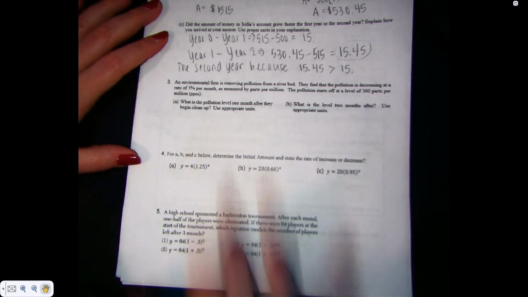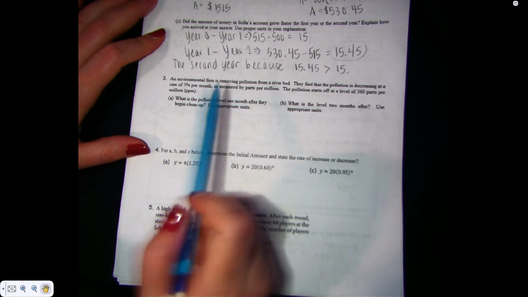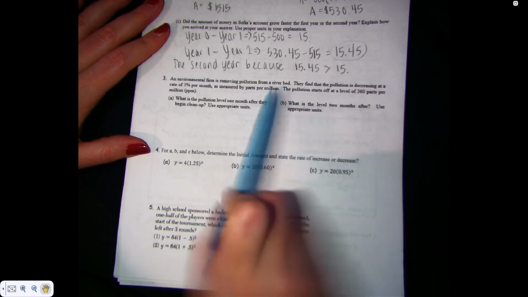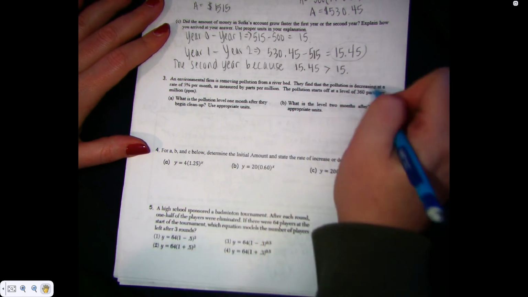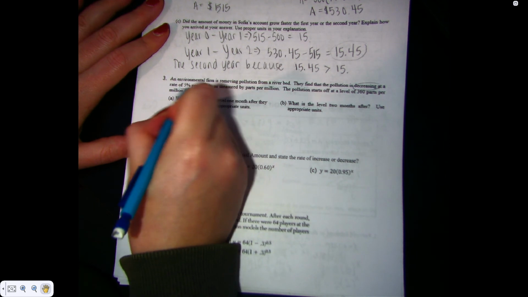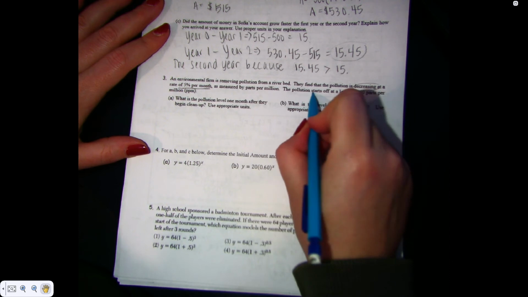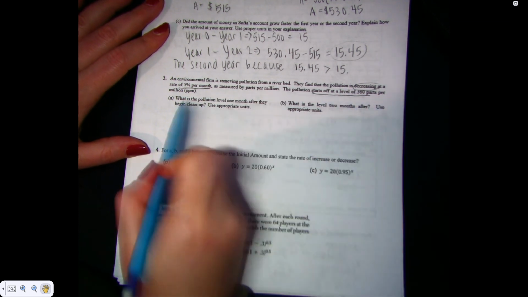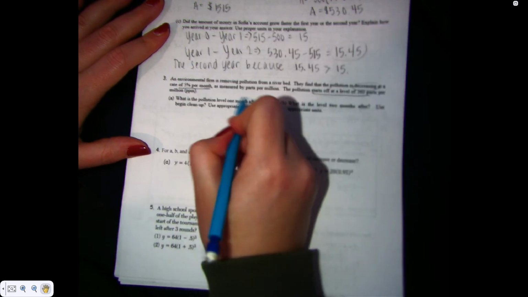Okay. These are our last examples. Next one. An environmental firm is removing pollution from a river. They find the pollution is decreasing at a rate of 5% per month and measured in parts per million. The pollution starts off at a level of 360 parts per million. What is the pollution level 1 month after they begin cleanup?